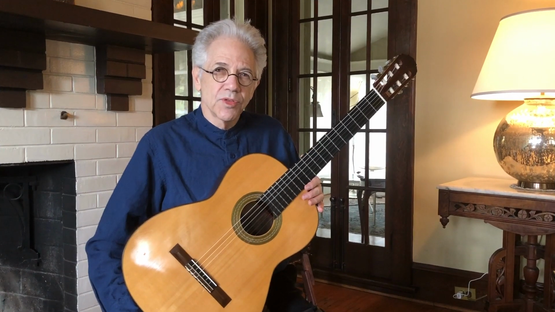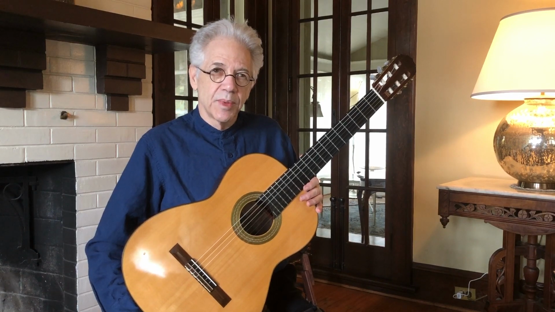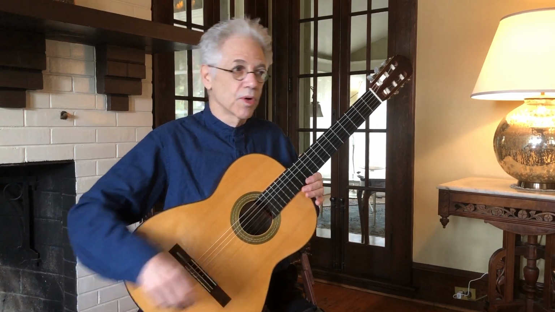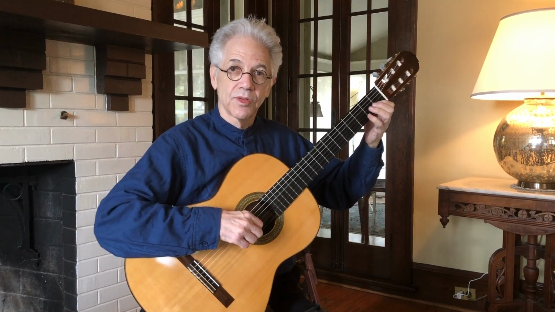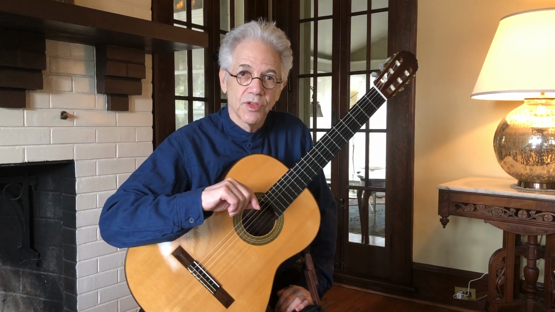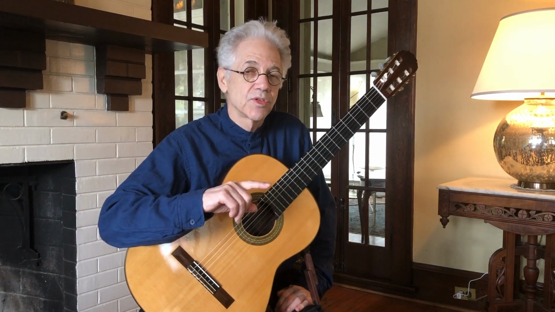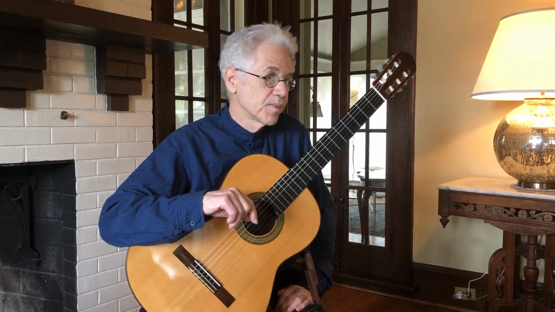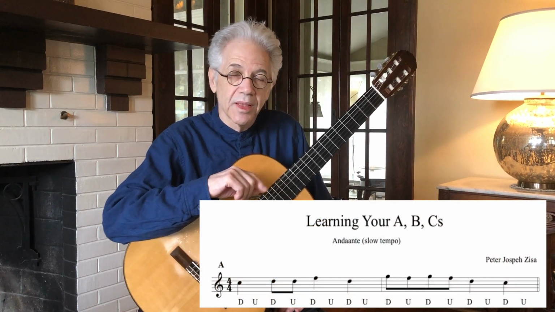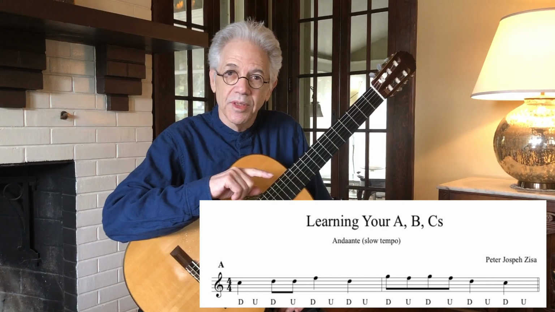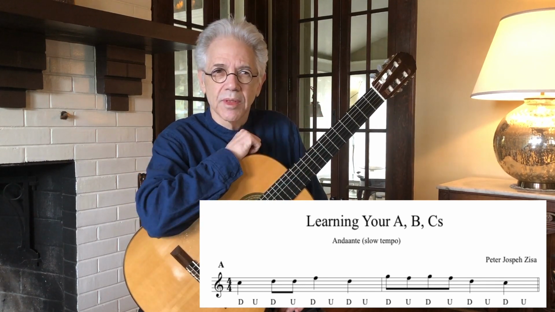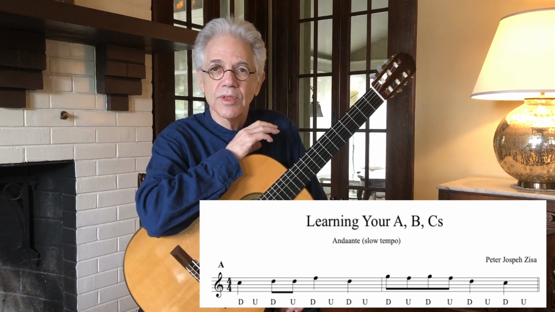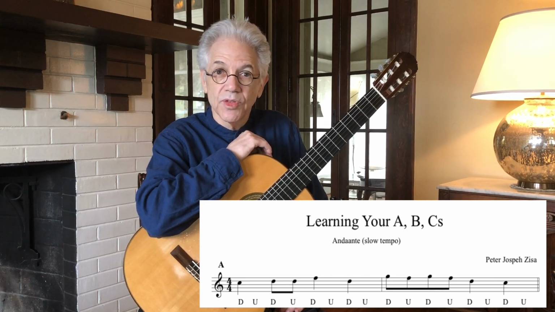Nicely done. Most important part in this step is being able to connect what you already know, the notes C, D, F, G, to the symbols, which we describe as music notation. More about the symbols that you see before you in the piece, learning your A, B, C. At the very beginning of a piece, you'll notice a kind of a G-like figure named the treble clef or the G clef. Guitar music will be using that.